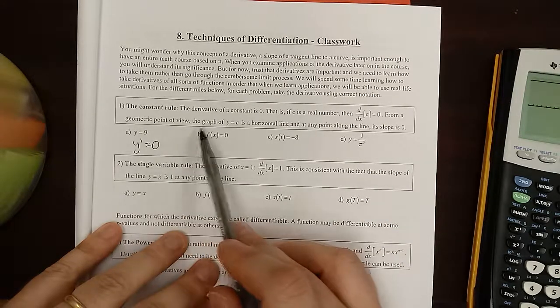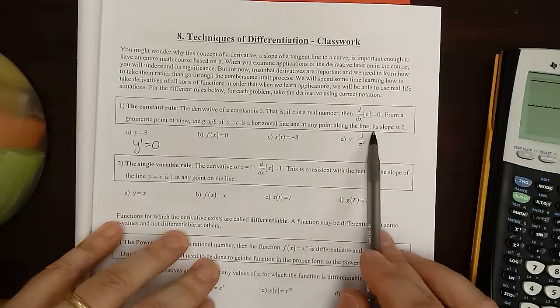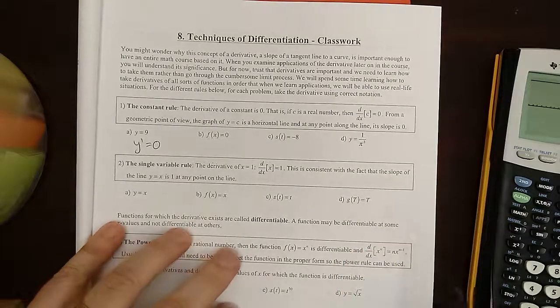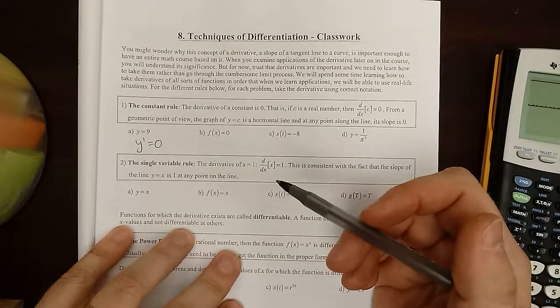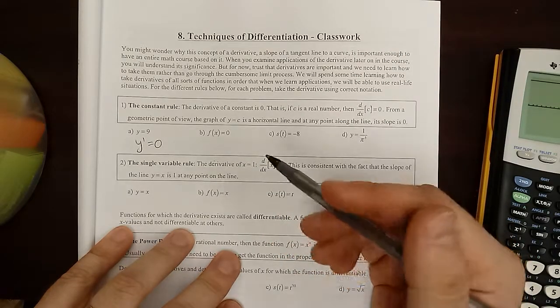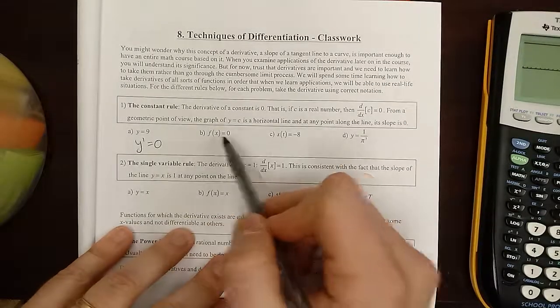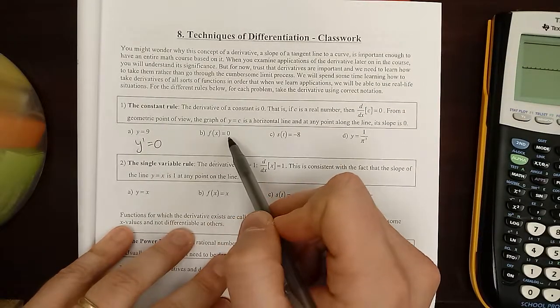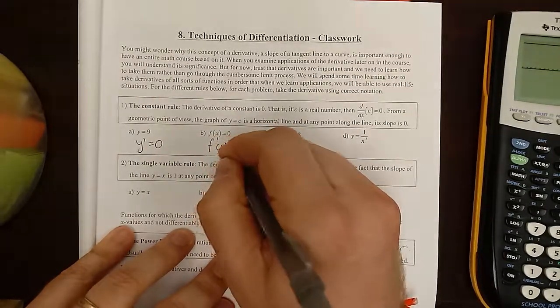From a geometric point of view, the graph of y equals c is a horizontal line, and at any point along the line, its slope is 0. This is all true and very helpful, but you're not giving me that YouTube view time for me to read to you. So for our next one, if f of x is equal to 0, what's the slope of a flat line always? 0, so f prime is equal to 0.